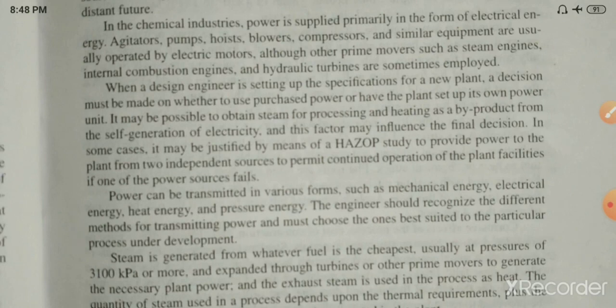Operating by electric motor, although other types of movers such as steam engines and internal combustion engines, any hydraulic turbine are sometimes employed, using this instrument. When a design engineer is setting the specification for a new plant, a decision must be made whether to purchase power, however to have the plant generate its own power and to be most possibly steam in the processing, heating byproduct from this itself and electricity, and the hazard process, that is hazard and operability process.